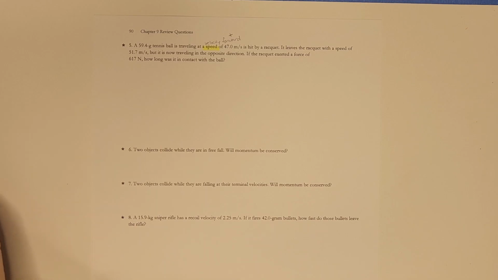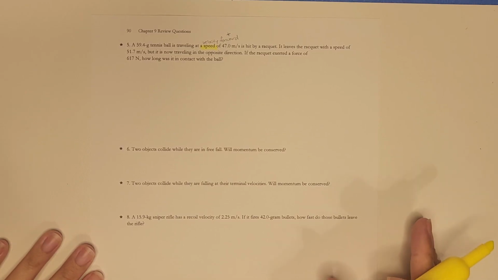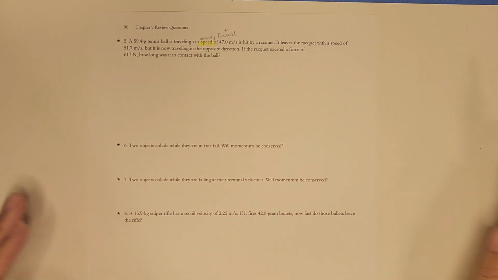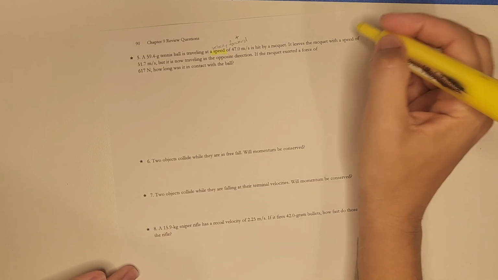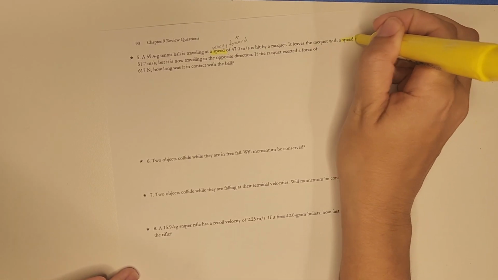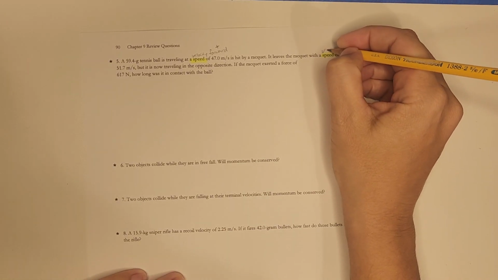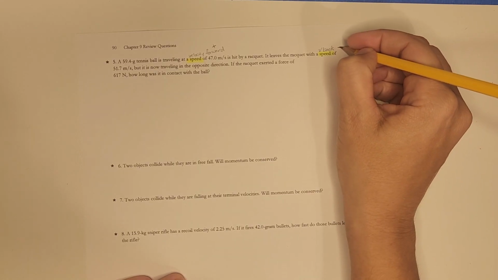It leaves the racket with a speed of 51.7 meters per second, and is now traveling in the opposite direction. So the initial speed, it's going this way, then the racket hits it, and it's now going the opposite direction. So we have another speed here, and this is going to be velocity backwards. I'm going to call it V back, and it's going to be negative.